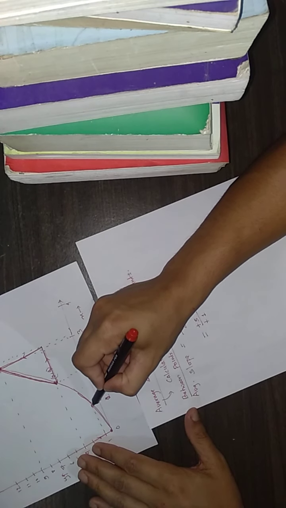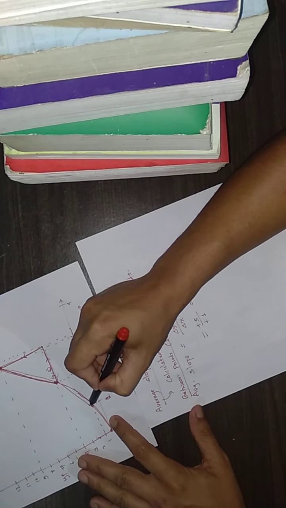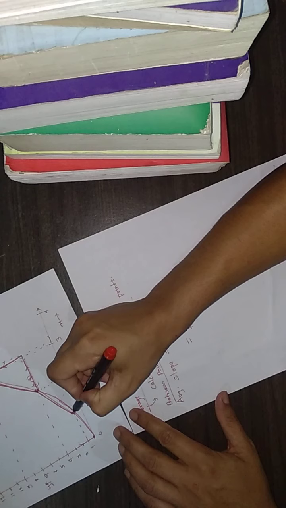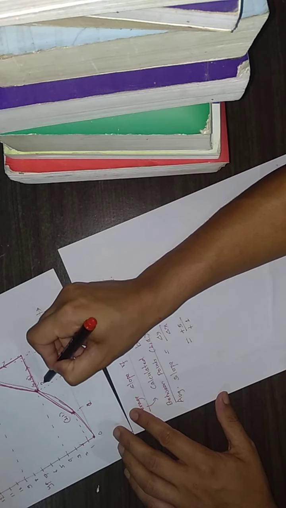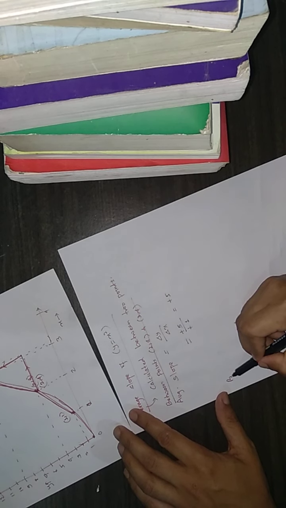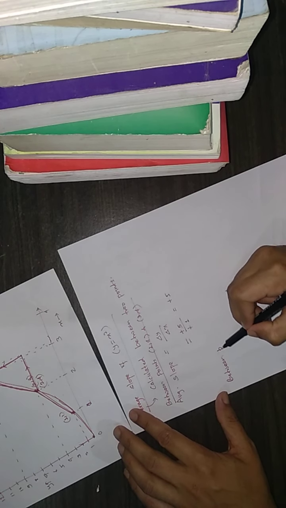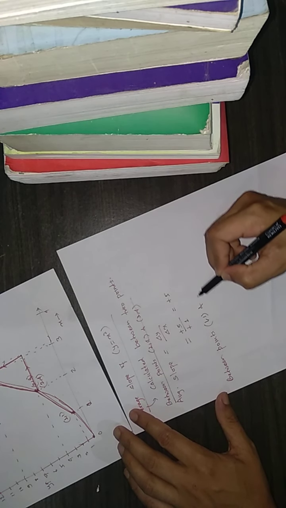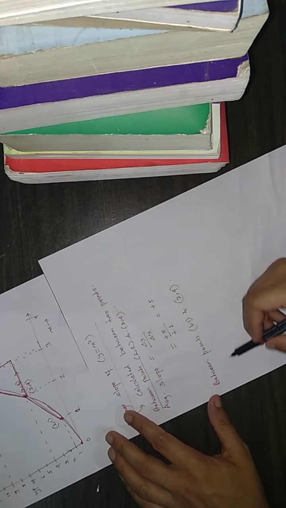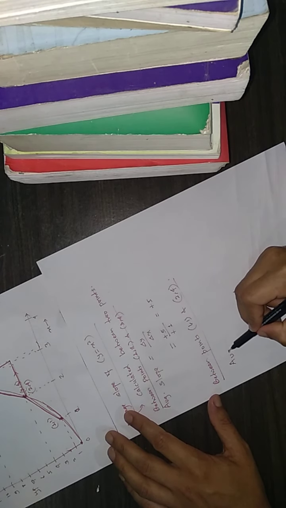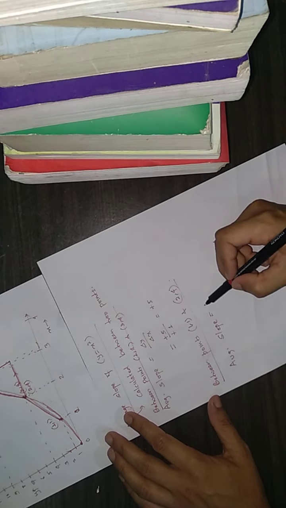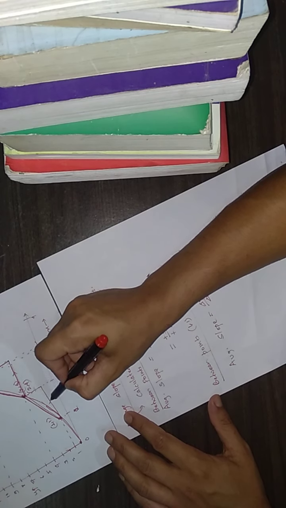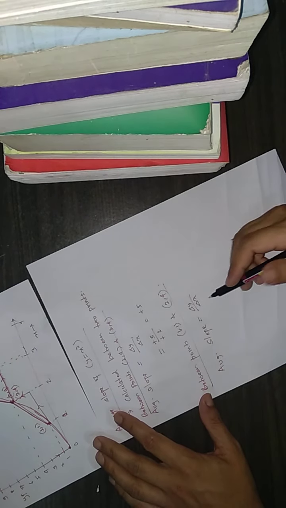Similarly, let's calculate the average slope between these 2 points. This point is my 1, 1, and this point is my 2, 4. So between points 1, 1 and 2, 4, my average slope will be change in y by change in x. Going from this point to this point, both are positive directions.